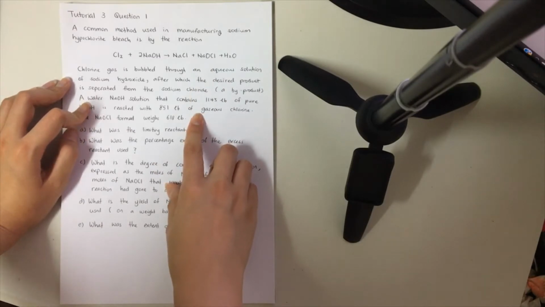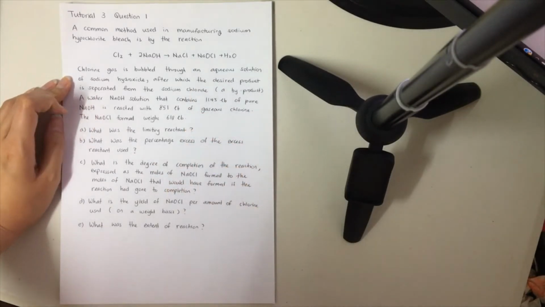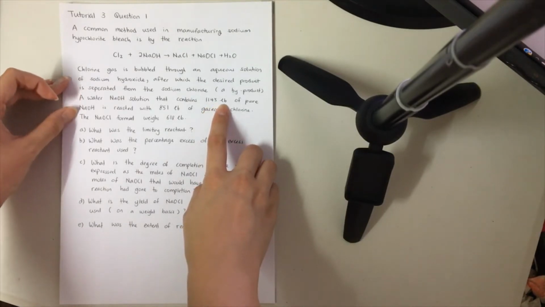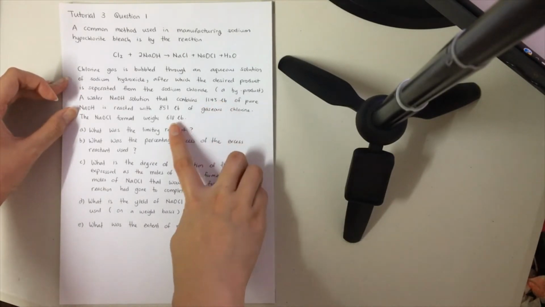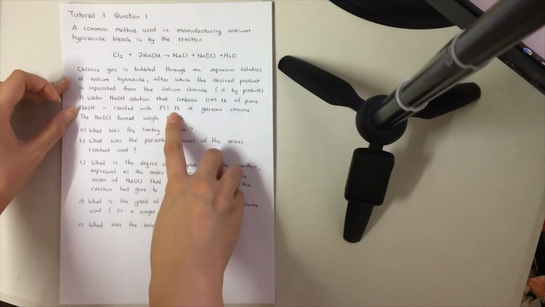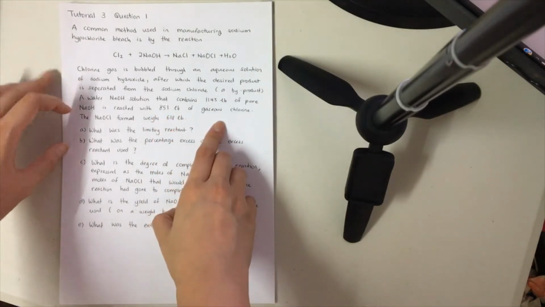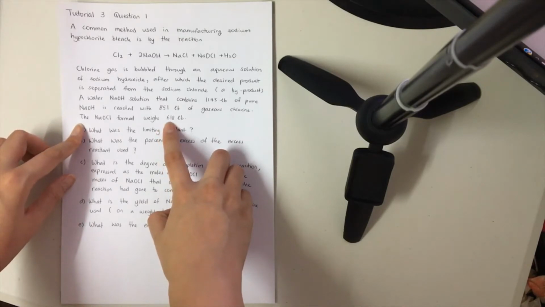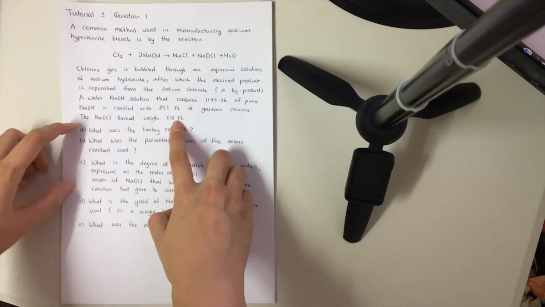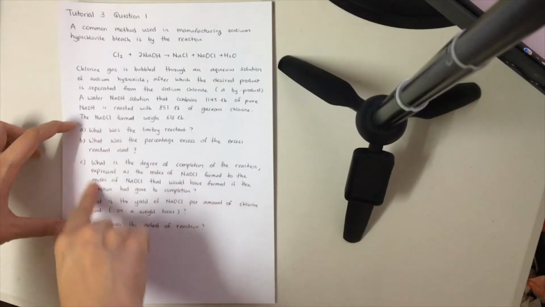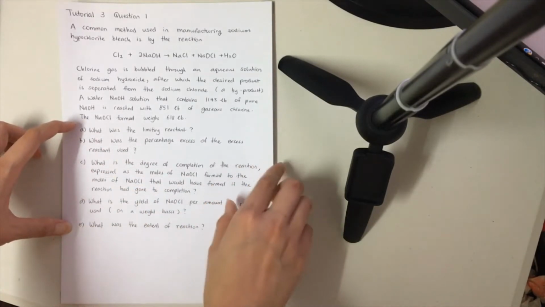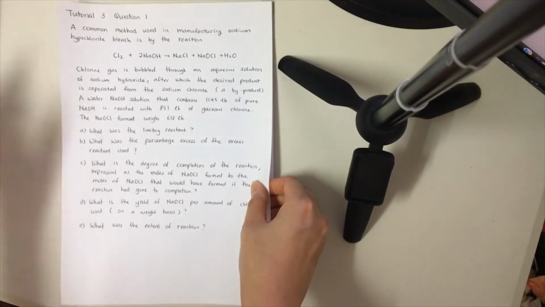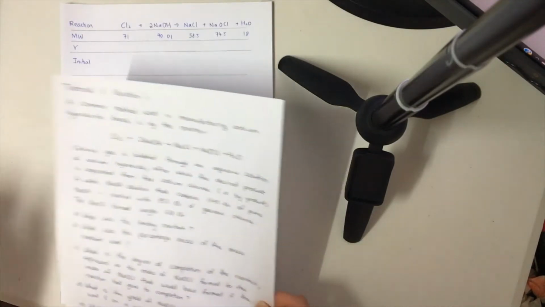So this is an undesired product and this is our desired product. A water NaOH solution that contains 1,145 pounds of pure NaOH is reacted with 851 pounds of gaseous chlorine. The NaOCl formed weighs 618 pounds. We will look at the question one by one later on, but first, we will have to put the information into a table.